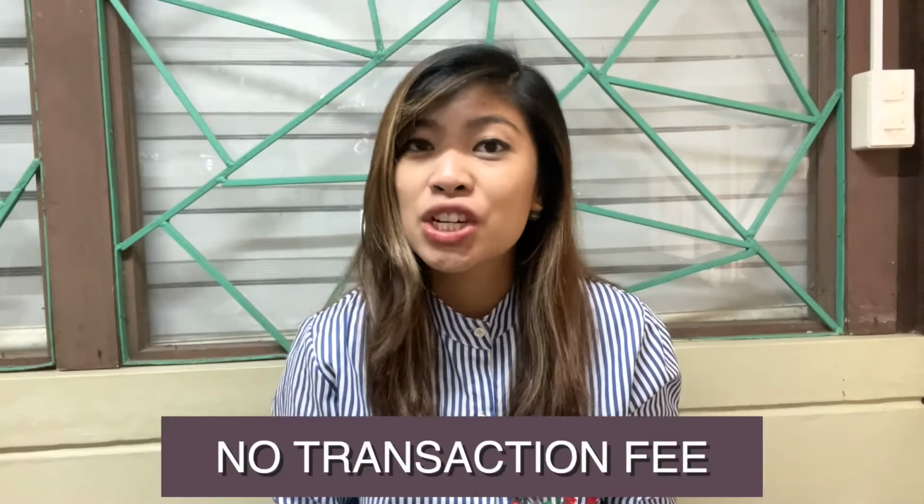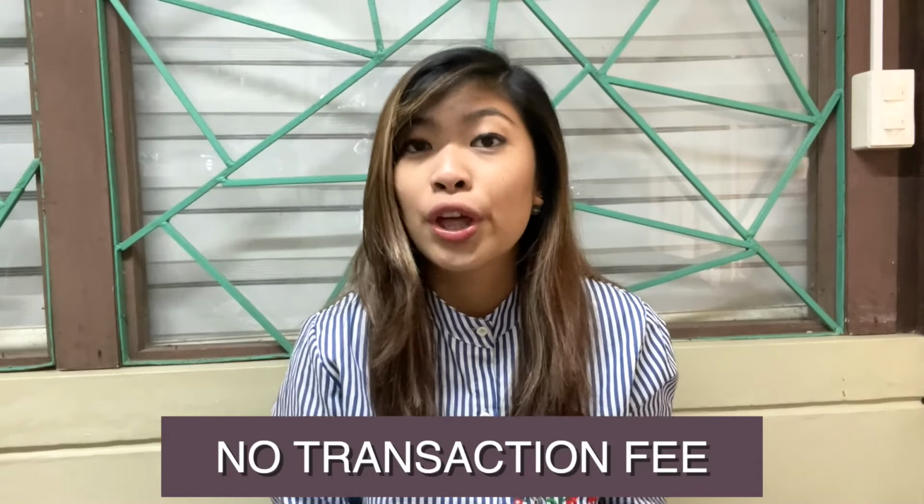Ano nga bang reason kung bakit tayo nag-generate ng QR code sa BPI? Pwede naman natin i-input yung account number on the app itself. Well, aside from makakatulong siya to avoid mistakes on typing yung account number on the app, makaka-save ka din kasi walang transaction fee kapag magta-transfer ka to another BPI account with a QR code. So, paano nga ba i-generate yung QR code mo?